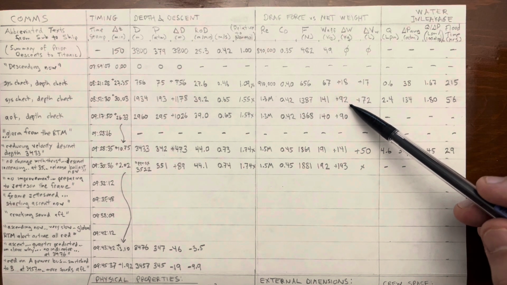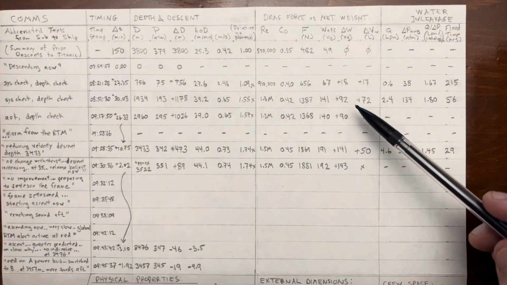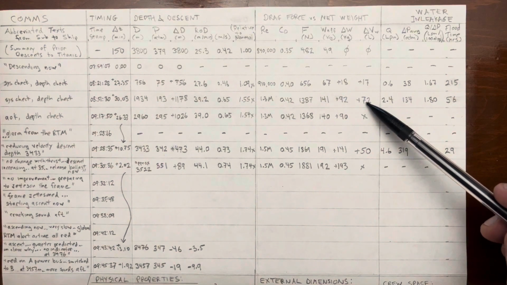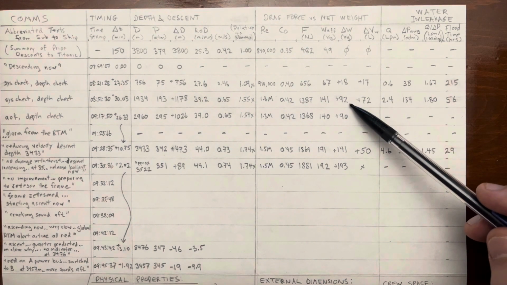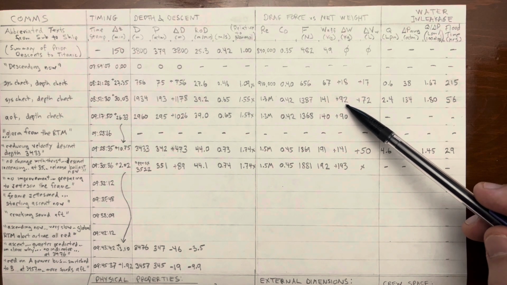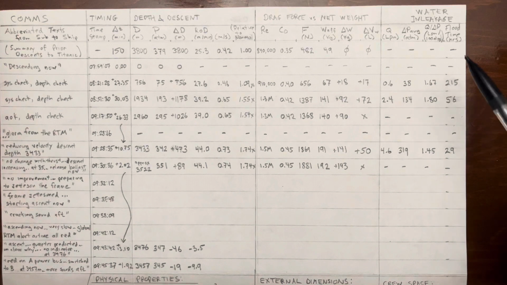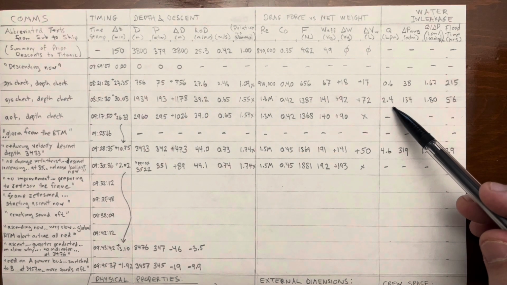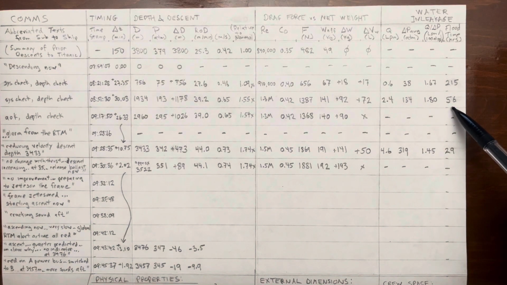By the time they were in the second half hour, they picked up 92 kilograms total. That's an additional 72 liters from the original 17. That's pretty much the weight of another big person. So at this point, they've already accumulated extra weight. And at that point, the leakage rate being 2.4 liters per minute, they would have had 56 hours before the internal crew compartment would have been mostly flooded with seawater.